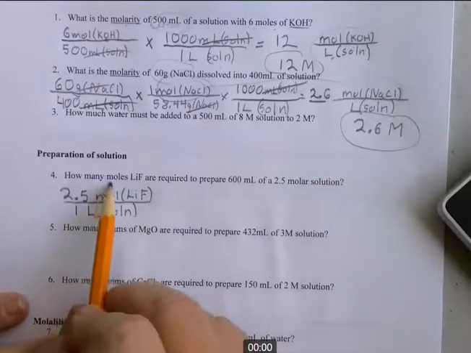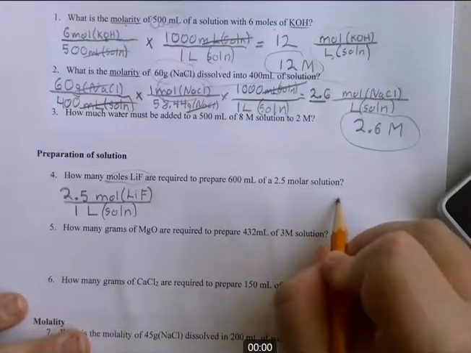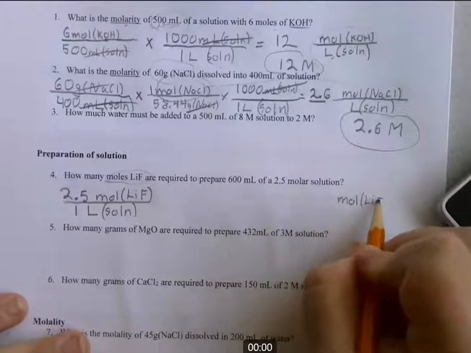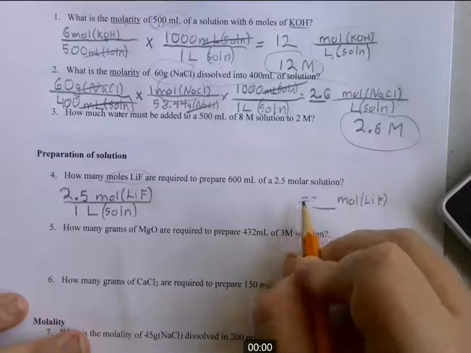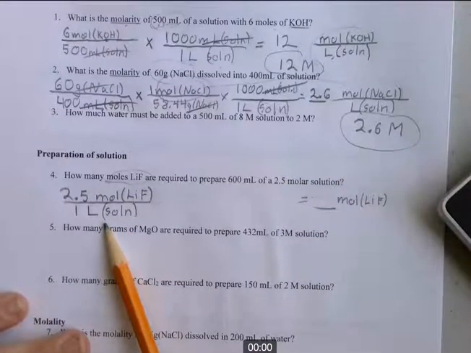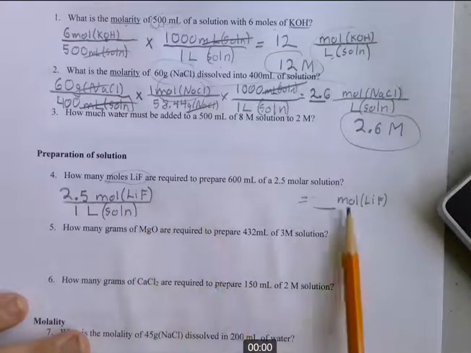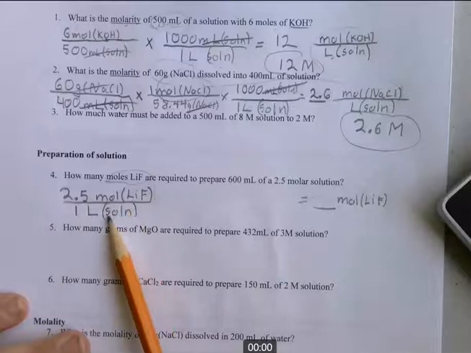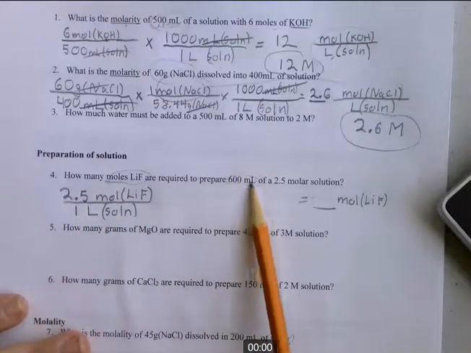Okay, and what you want to end up with is some number of moles of LiF. So I'm going to come way over here because this is what we're trying to find, moles of LiF. You'll notice something, that the liters of solution totally disappears. We just want moles of LiF. That's what we're trying to find, and we're already given 2.5 moles of LiF per liter of solution. So we need to make this disappear. They give us 600 milliliters here.